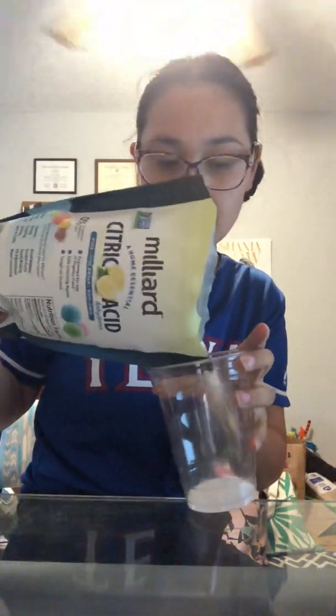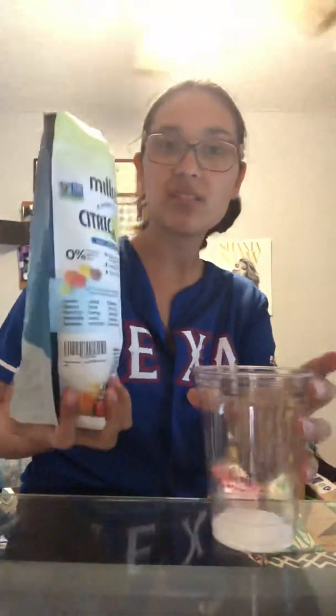Citric acid is kind of like what they put into gummies, like fruit snacks and stuff like that. It smells really good. It looks like it's crystallized. It's white. It looks like sugar also, very similar to magnesium sulfate.